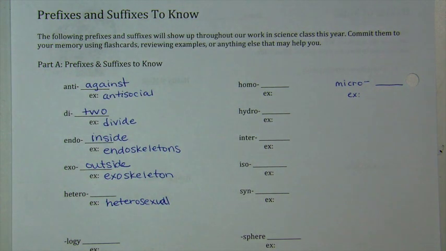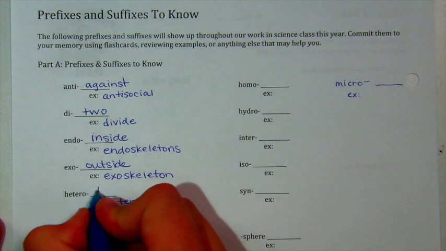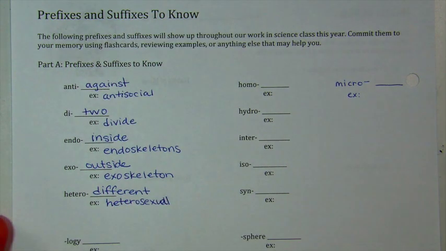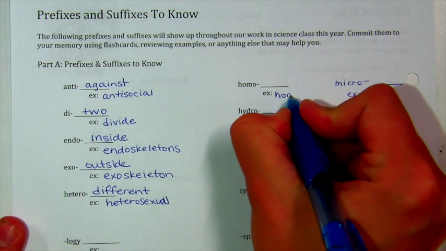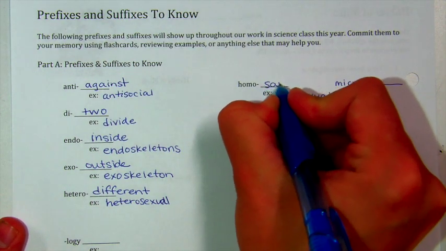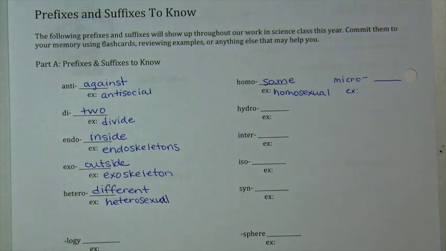Heterosexual would mean you're attracted to the opposite or a different sex. So this would be different. Homo, on the other hand, like homosexual, means the same. So it can be easy to learn these when you think about them as a pair. Hetero and homo, endo and exo.